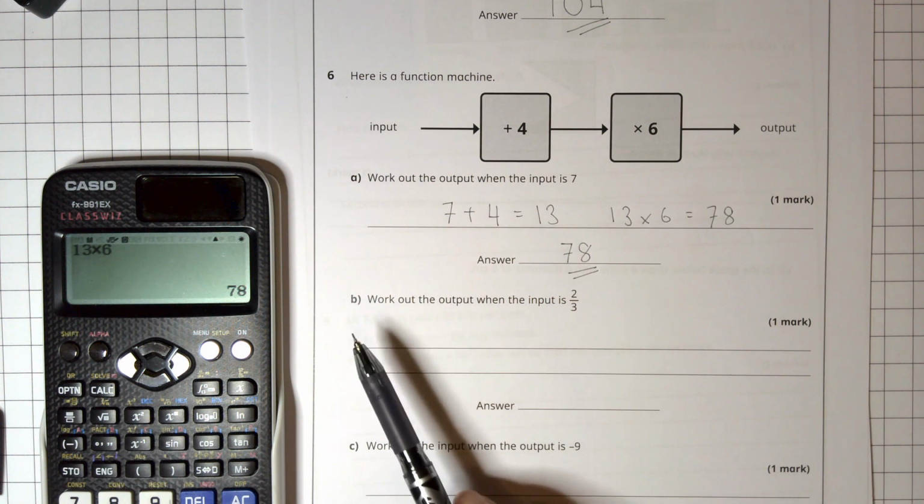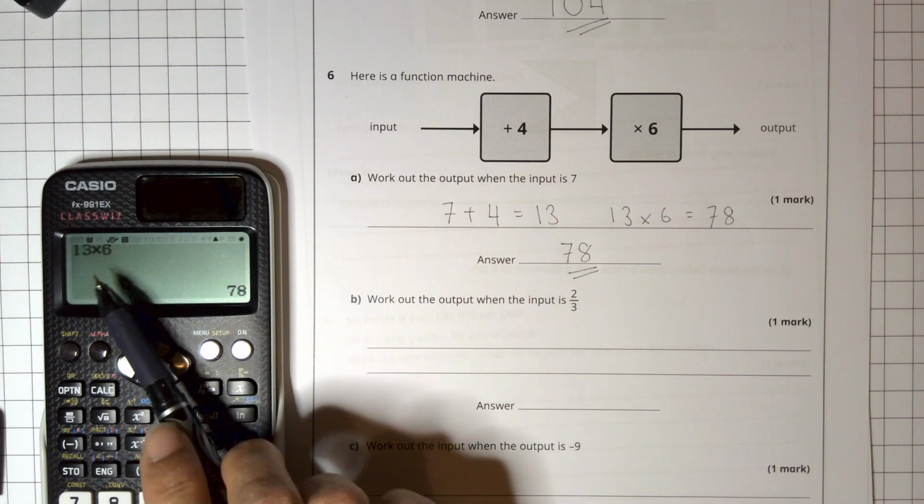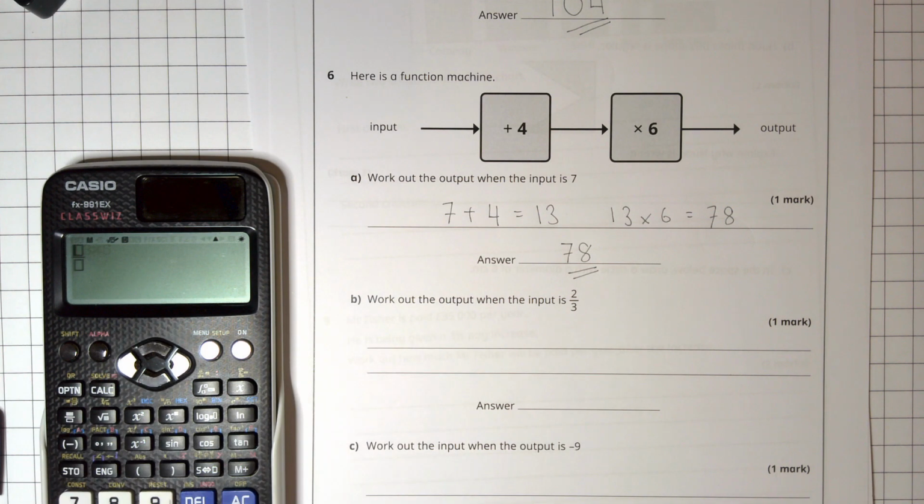Similar idea, it says work out the output when the input is 2/3. Now in my case I can actually enter 2/3 as a fraction. You might have to use a decimal otherwise, which would be 0.66 recurring. And I'm going to add to it. So this time I'm going to do it all. Make sure there's an error there. Notice my error. Oh yeah, +4. So I'm doing it all on my calculator.